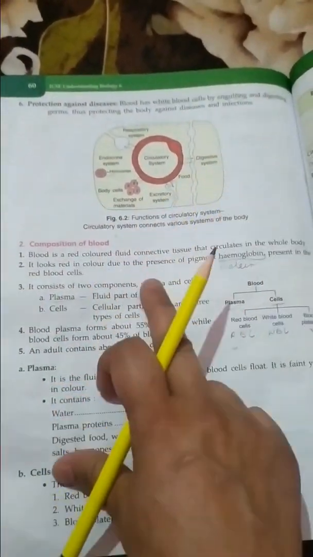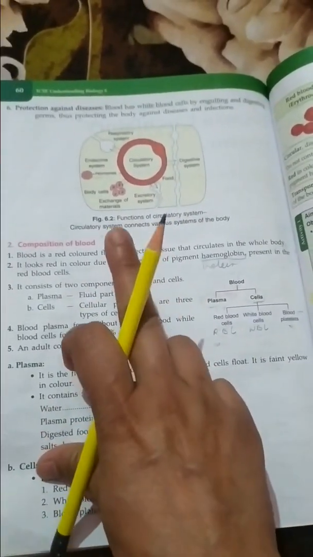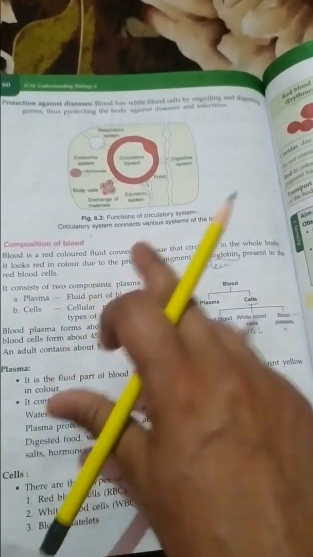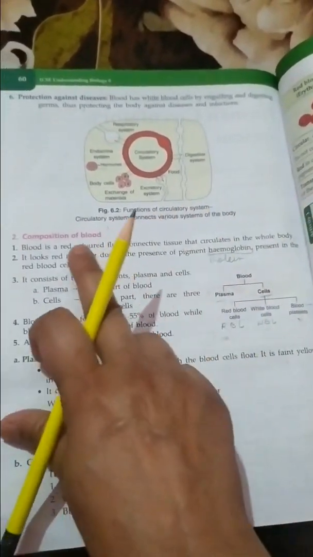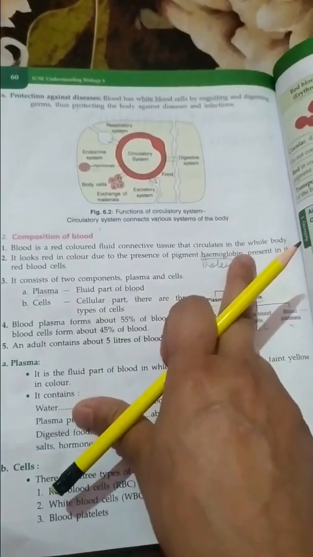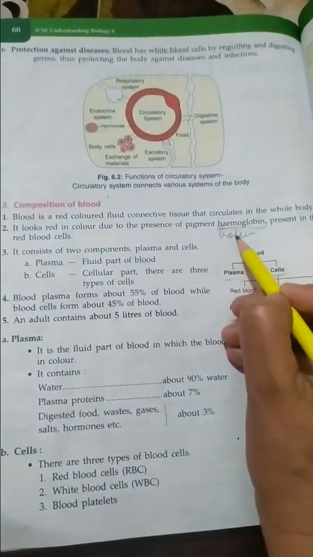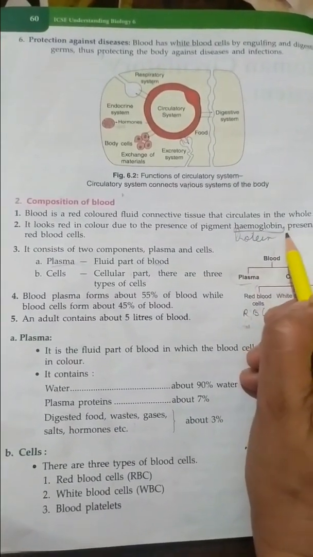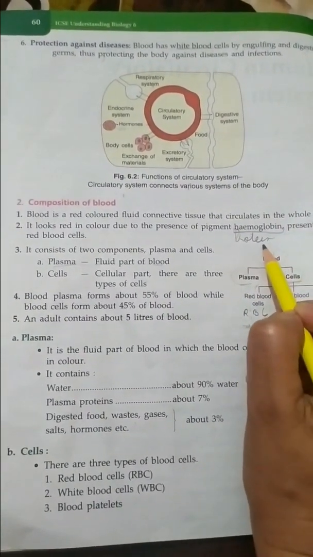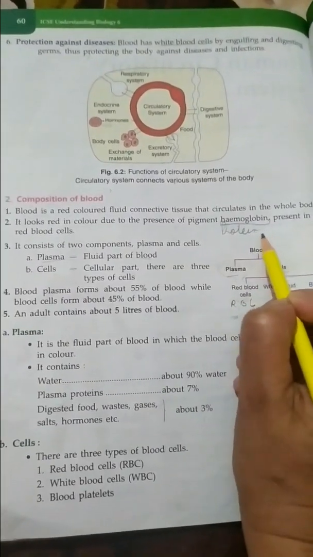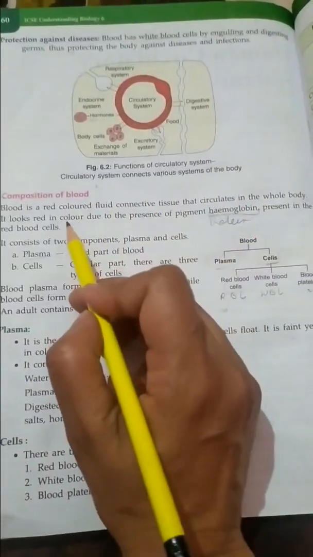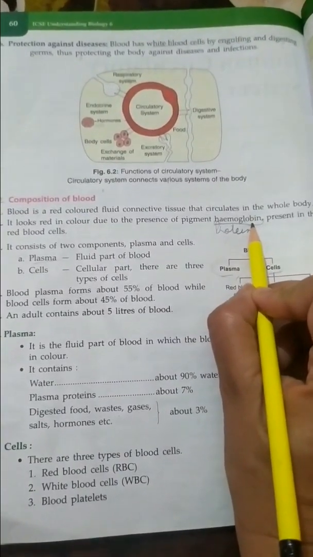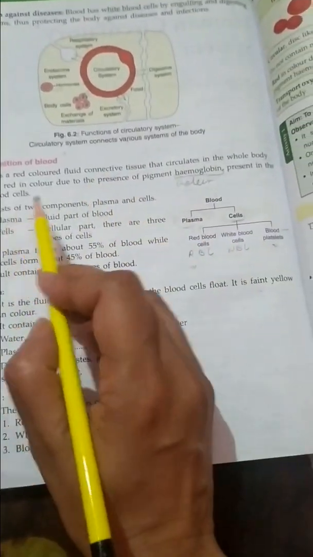Composition of blood means what the blood is made up of. As we know, the color of the blood is red, and it is also known as the connective tissue that circulates throughout the whole body. It looks red due to the presence of the pigment hemoglobin. Hemoglobin is a protein that helps to transport oxygen, and it also has the iron complexes present in the red blood cells. So red blood cells are red due to the presence of the pigment known as hemoglobin.